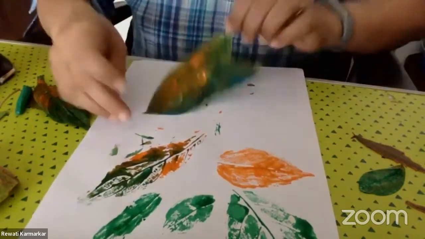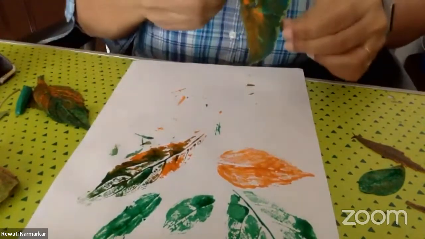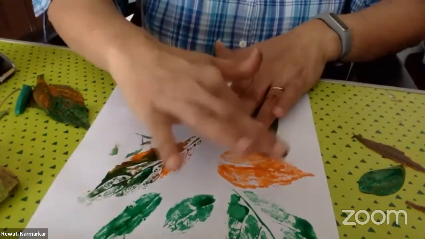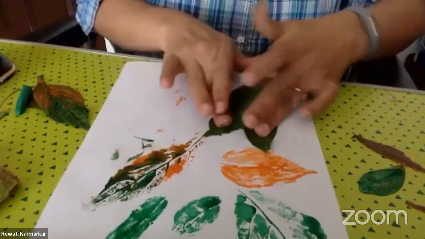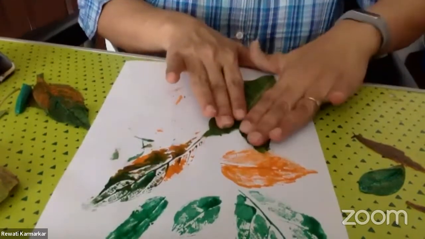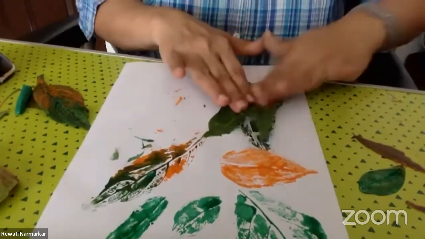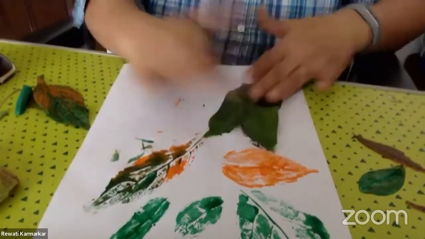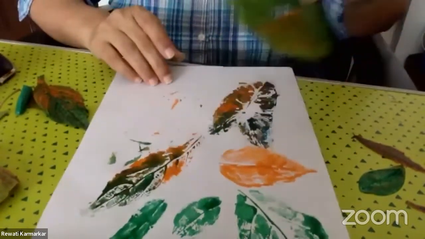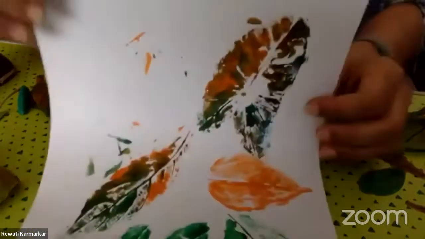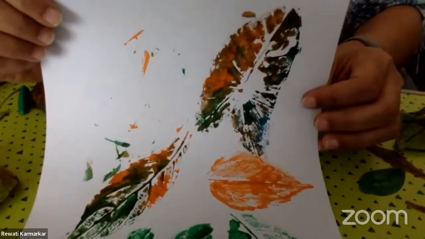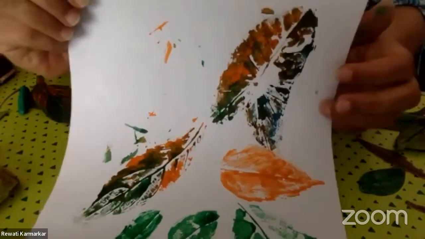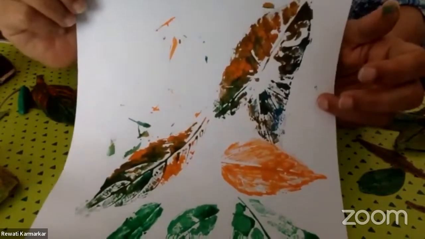Don't keep saying, oh, because ma'am did it like this, so I need to do it like this. When we are doing a craft activity or an art activity, there is no correct way or wrong way. I'm showing you a technique, that you take leaves and you put paint and you press, or you take crayons and you make imprints. Now, isn't this lovely? So do this and create your own special masterpiece.